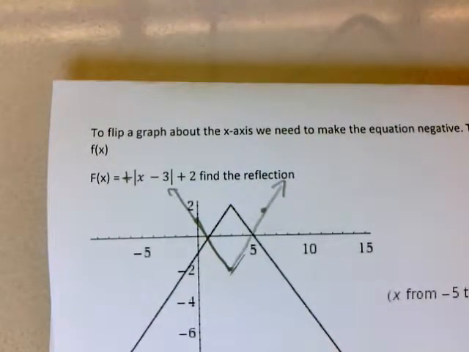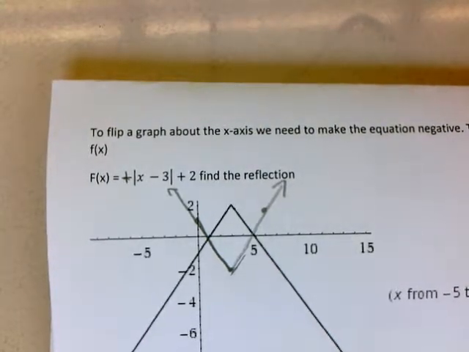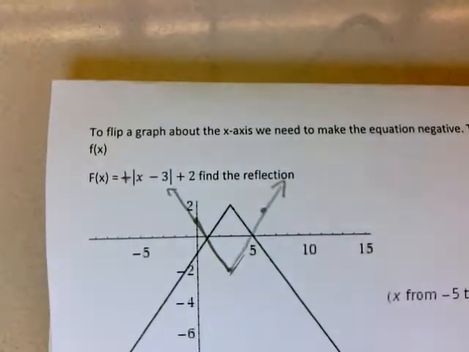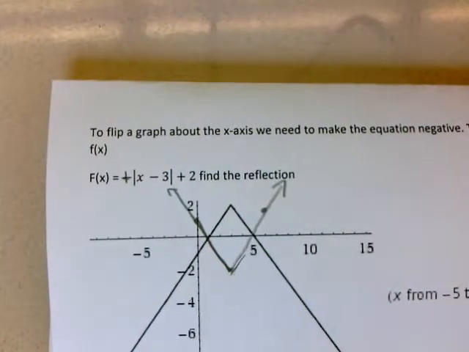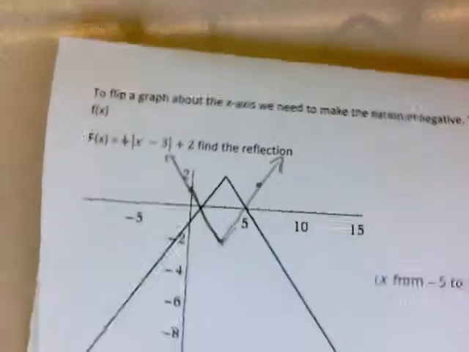And that's what it means to have a flip: to change the sign in front of the function. We'll go over this a little bit more in class, but that's all the notes. And that's the end of the section.